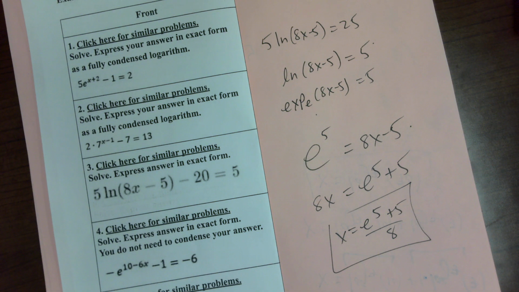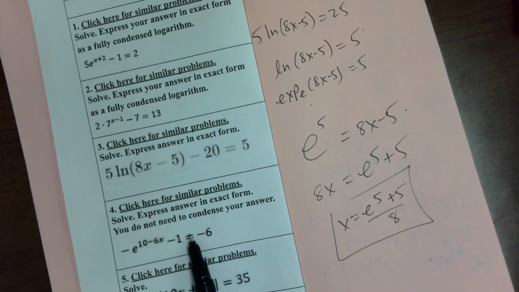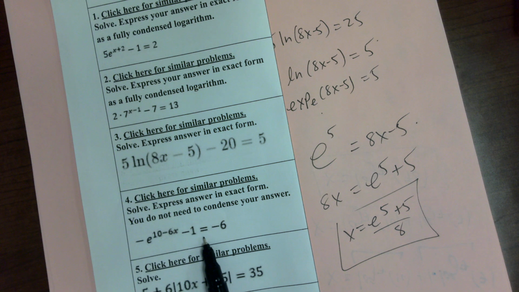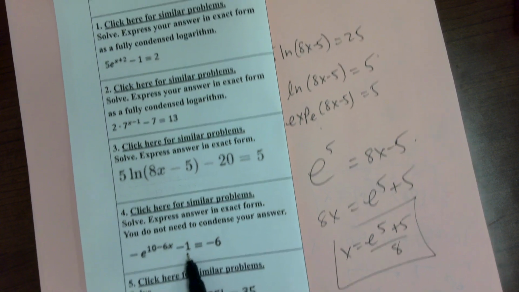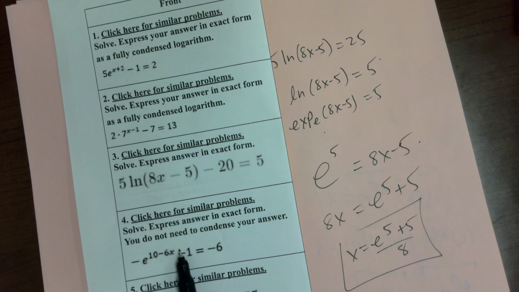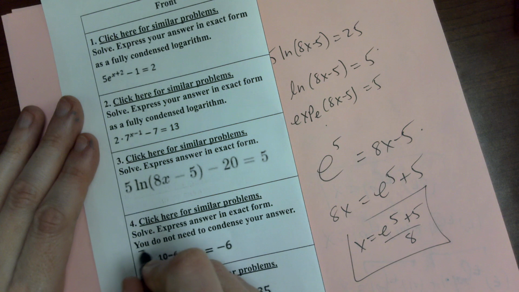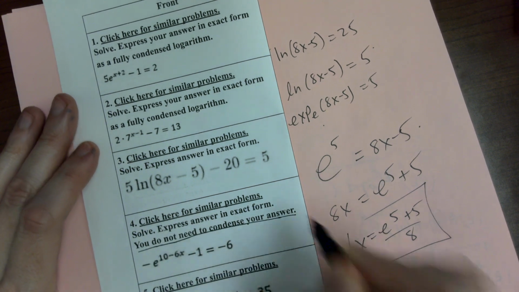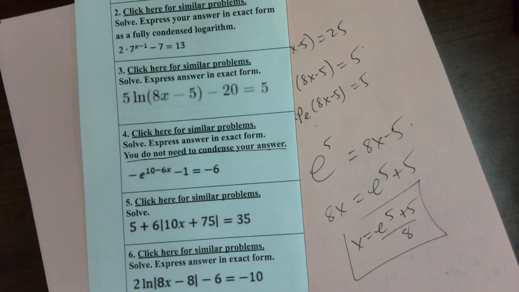So, next. Oh, all right, I guess I'll do this. This is almost exactly like number 1, except the difference is that you do not need to condense your answer. Now, if you're practicing a lot and you're just in the groove of condensing, that's fine. If you end up condensing, you wouldn't get points off, but just pay attention to whether you have to or not, because it could save you some time.